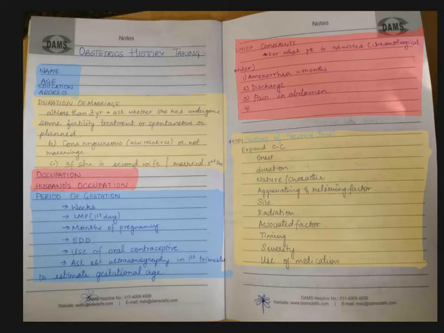Coming to the concept of obstetrical history taking, the first thing that you need to ask is the name of the patient. Second thing is to inquire about the age, and third thing is how much she is educated, and fourth thing is the address or where the person lives.